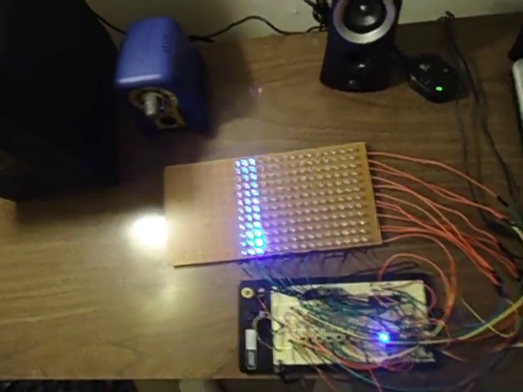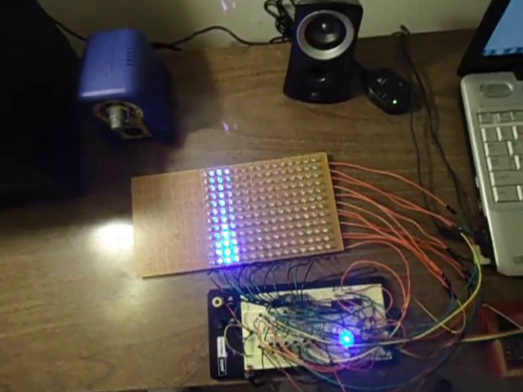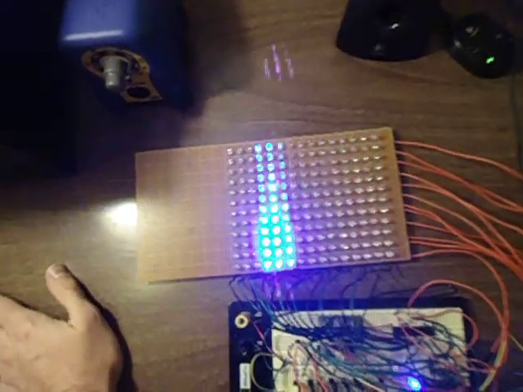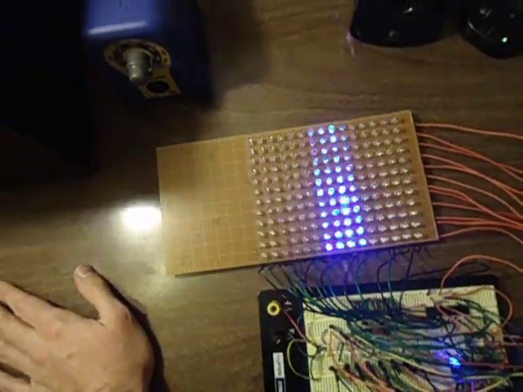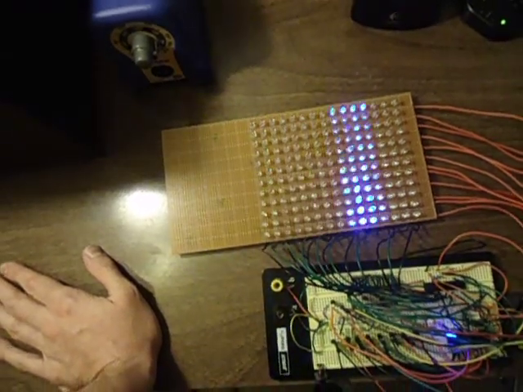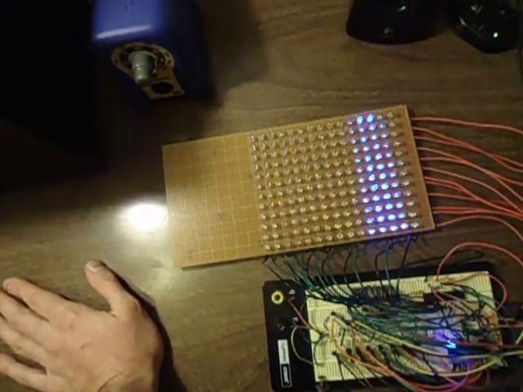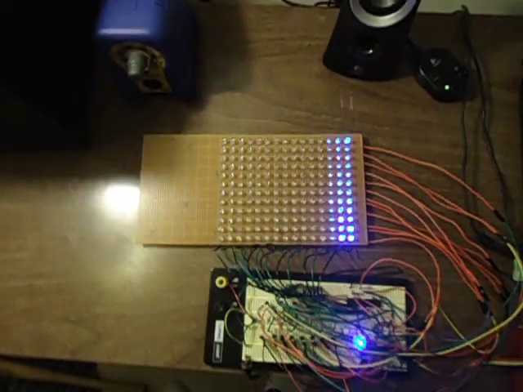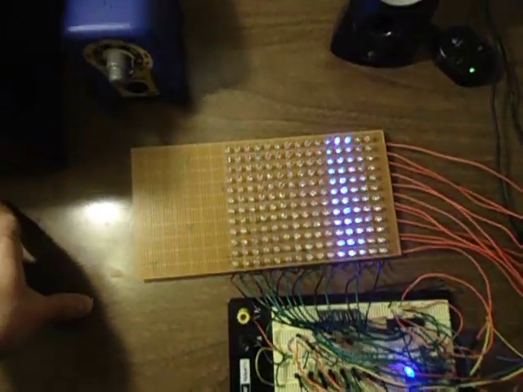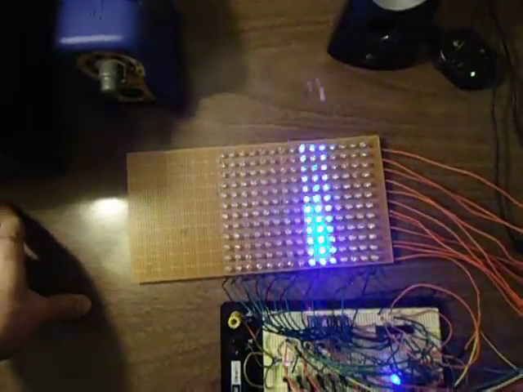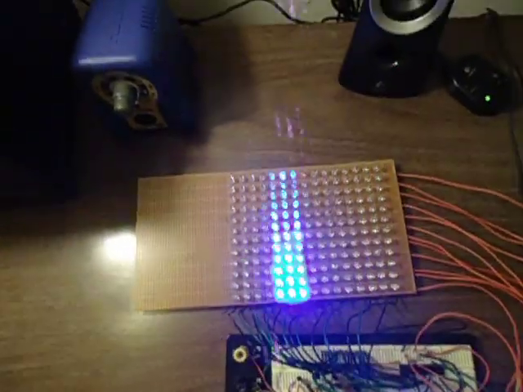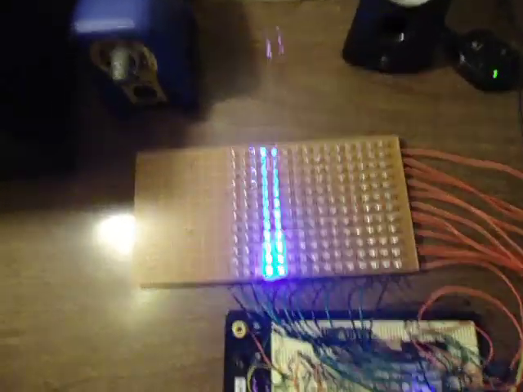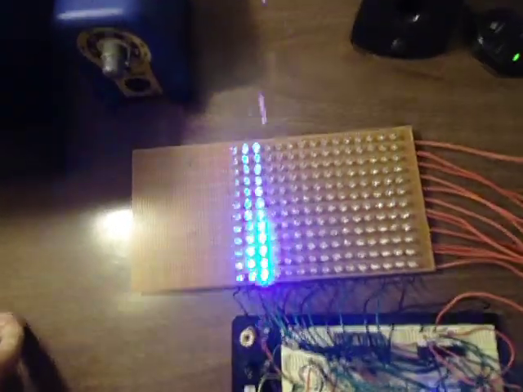The nice thing about the TLC LED driver IC is that it has 16 independent channels, each one of which has grayscale control with 4096 brightness levels that you can select. So eventually, once I get some diffused LEDs that aren't so bright as these water clear LEDs, I'll be able to have nice fade and grayscale effects on the array.